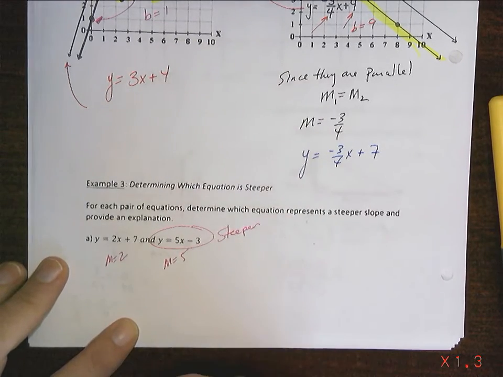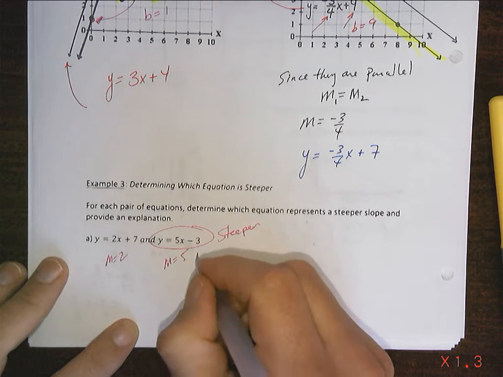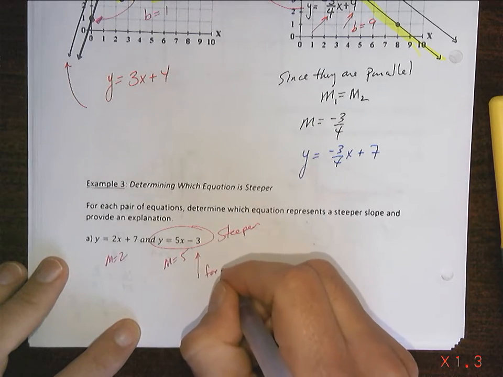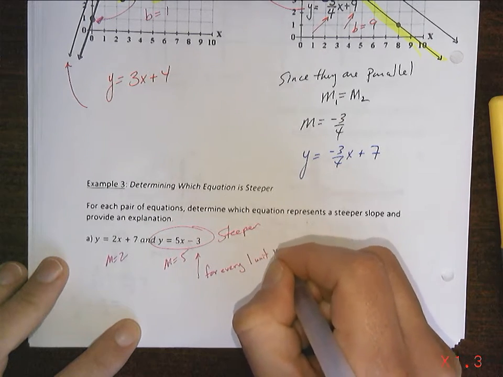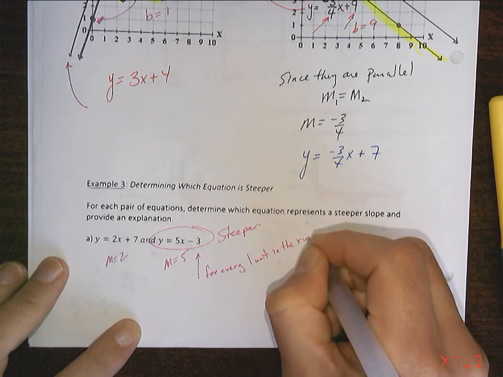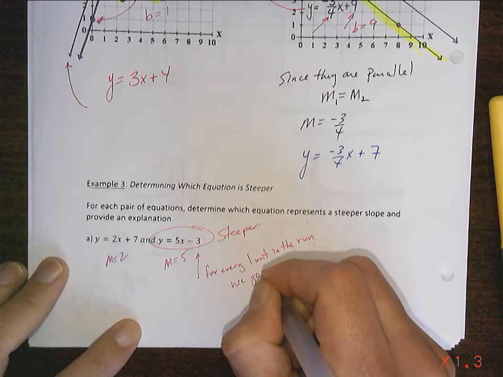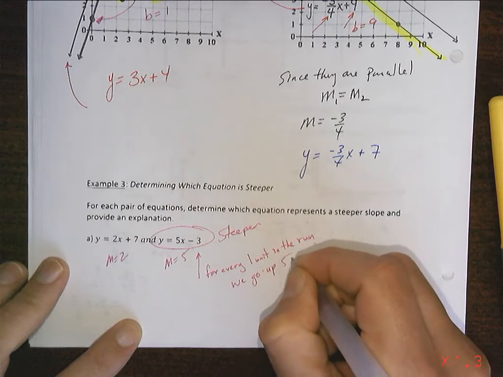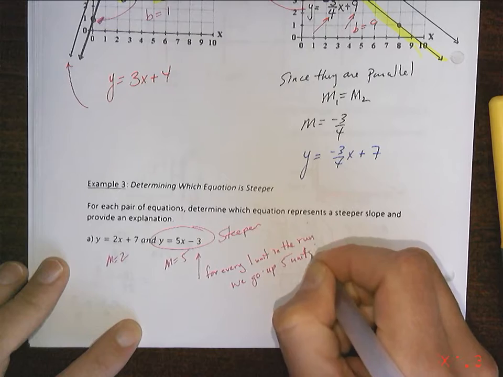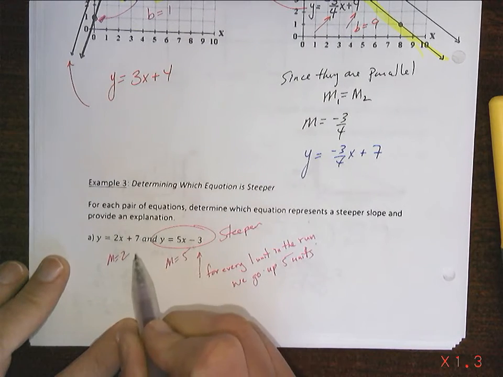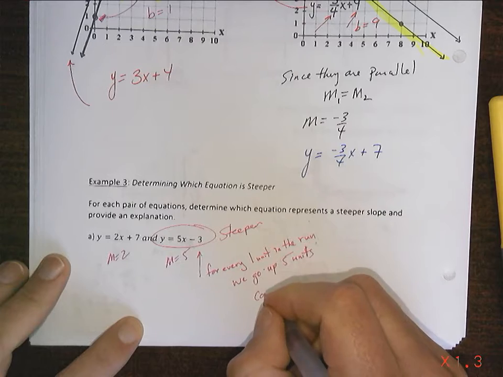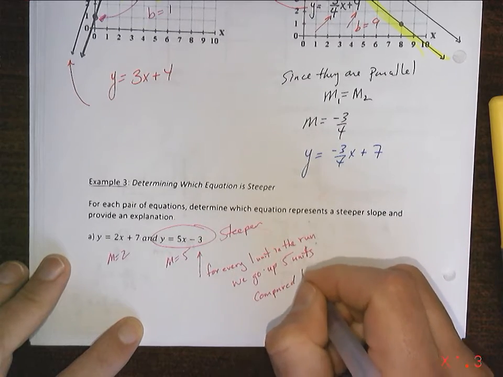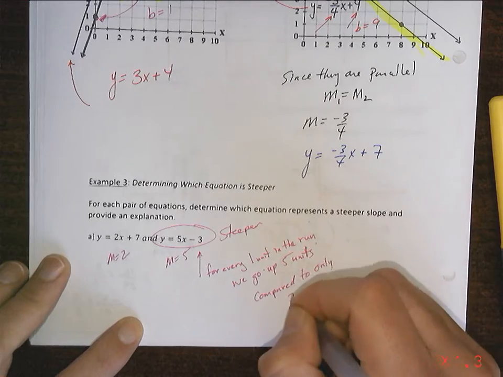And the reason why it's steeper is for every 1 unit in the run, we go up 5 units. For this one, we go up 5 units. And how much do you go up in this one for every unit over? You only go up 2 for that one, compared to 5.